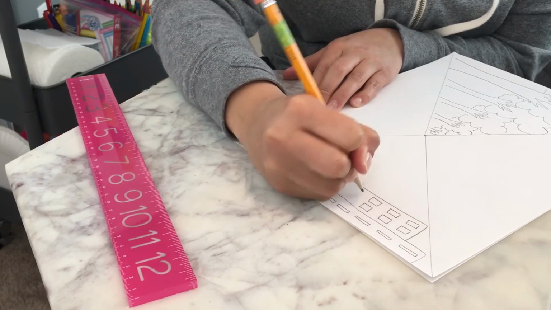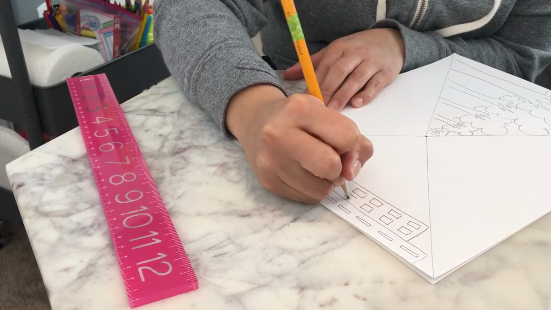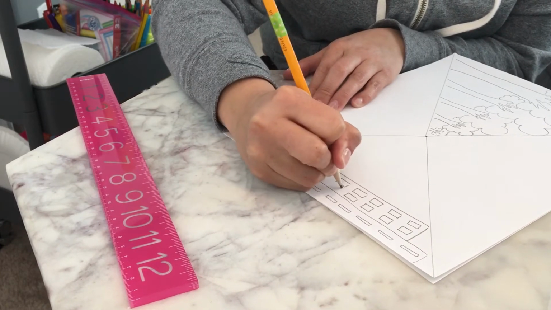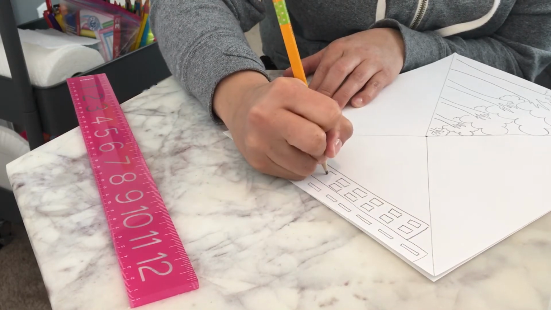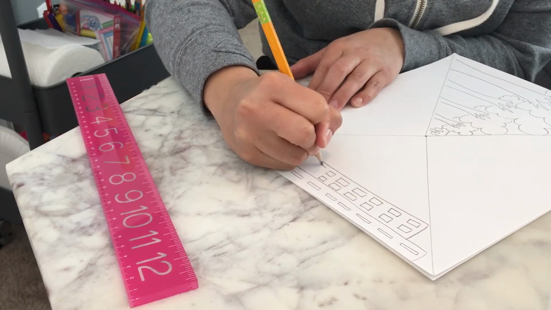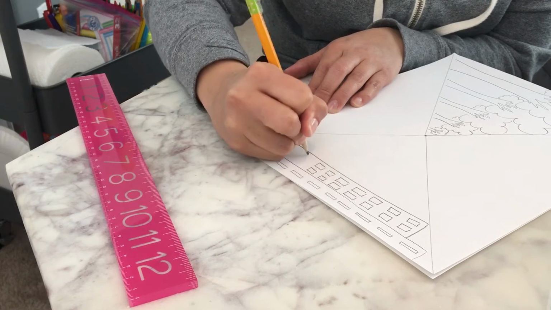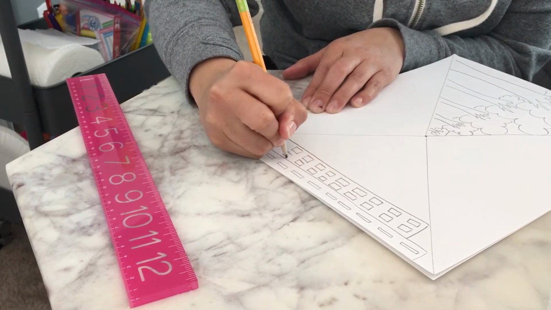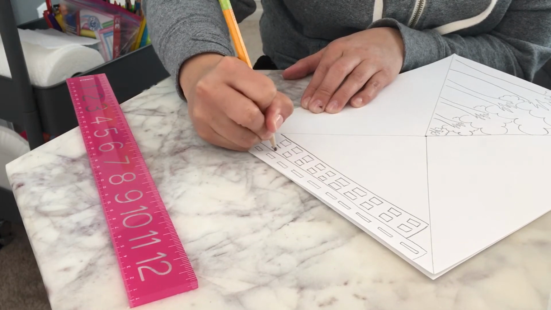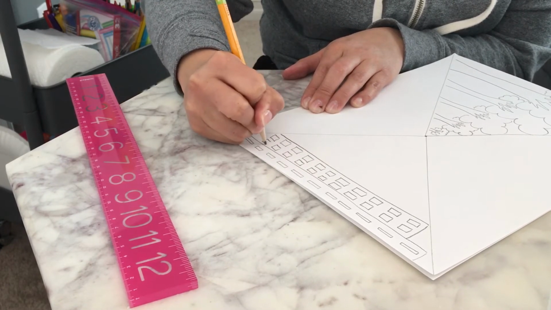You guys can get as fancy as you want. Like I said, if you want to make it more 3-dimensional, you can. Just making squares to make it look like they're windows.